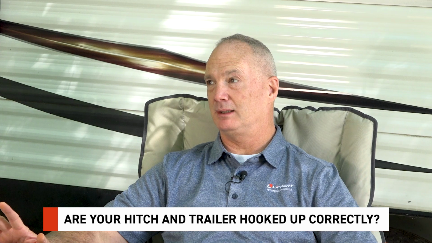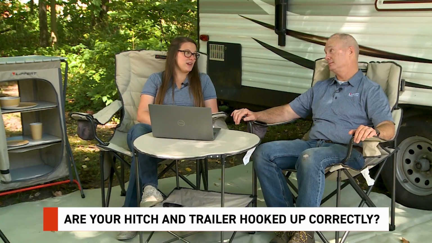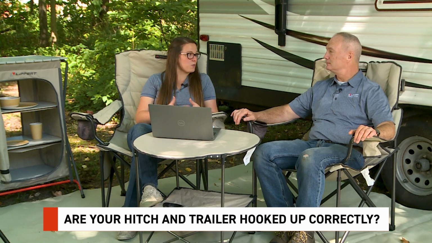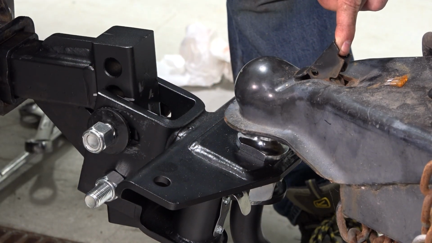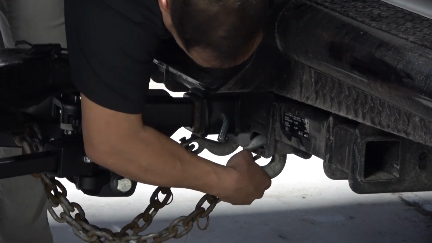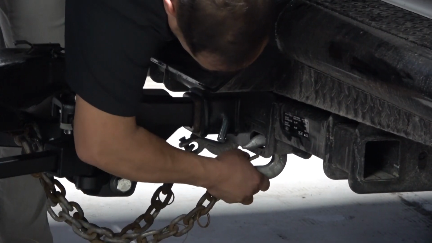All right, Emily, I got a good one. Are your hitch and trailer hooked up properly? Probably not, but there are a few ways that you can tell if you've connected everything properly. You want to make sure that hitch is fully engaged with that coupler, that your tow chains are attached to the truck in that X cross pattern to catch the trailer in case it disengages, and your safety breakaway is wrapped around your tow vehicle and securely connected so that it can actively engage in that emergency situation.